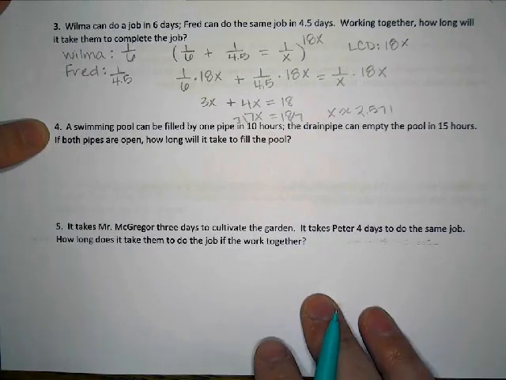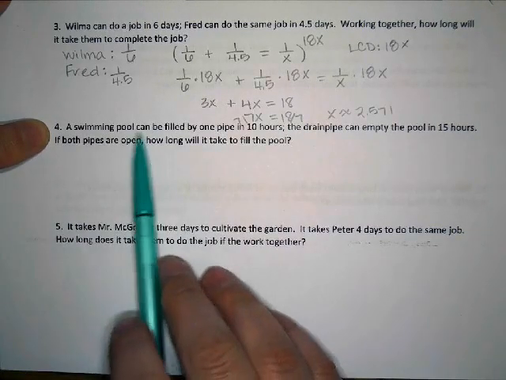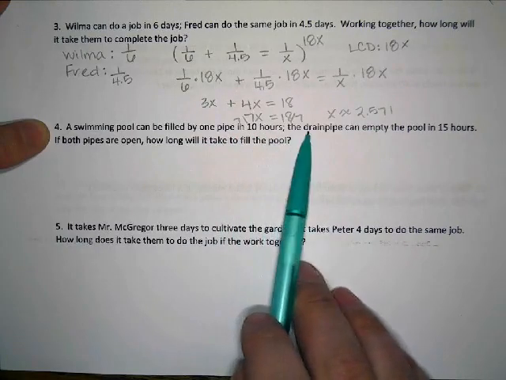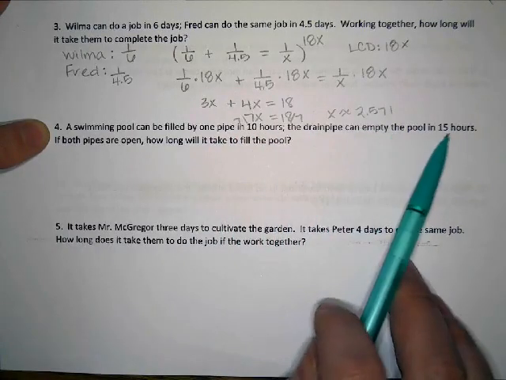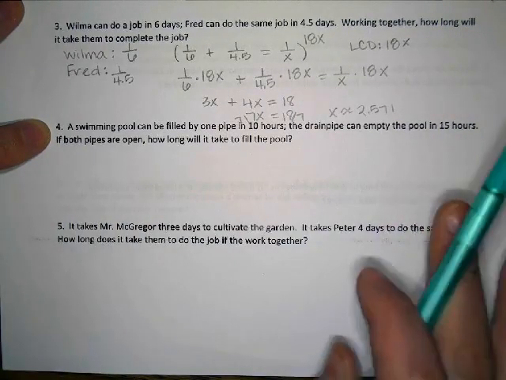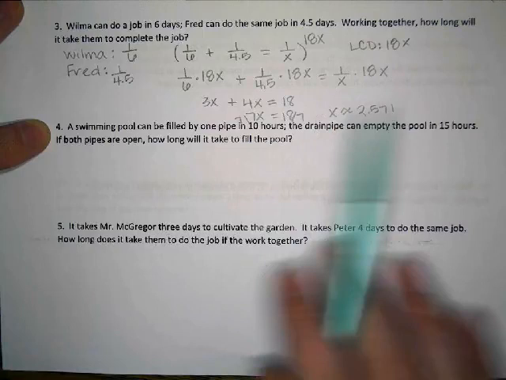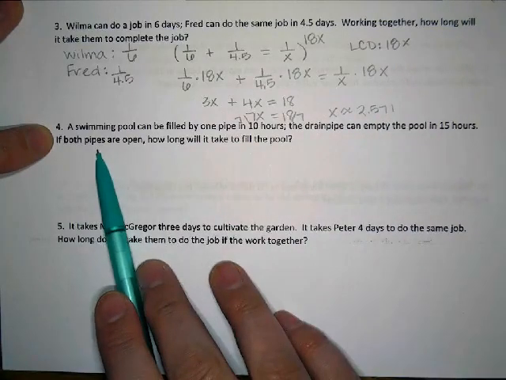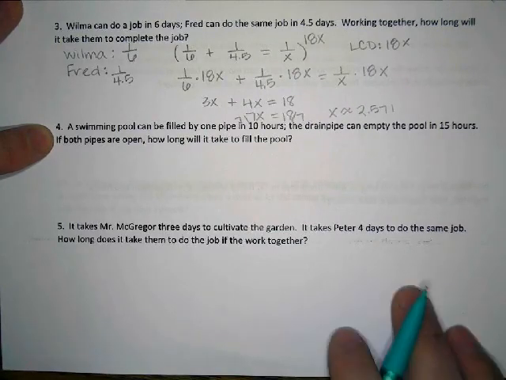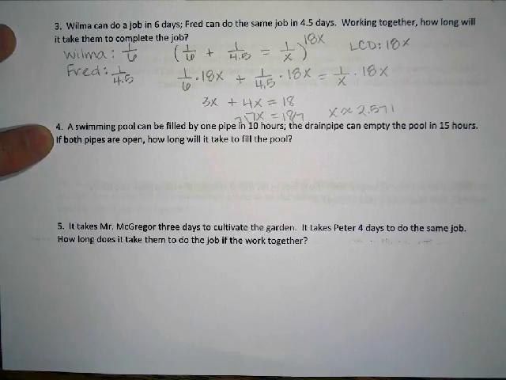The reason is because it says a swimming pool can be filled by one pipe in 10 hours. The drain pipe can empty the pool in 15 hours. So in all the problems we've done, we've talked about things being added together, but this doesn't really feel like things should be added together because they say if both pipes are open, so if one pipe has water coming in and the other pipe has water going out, how long is it going to take to fill the pool? And so this feels a little bit confusing.